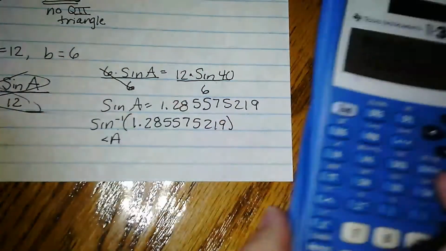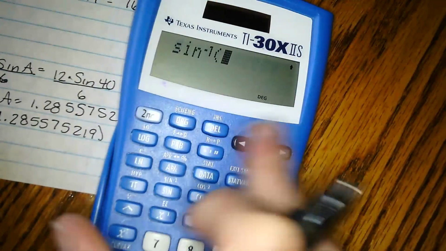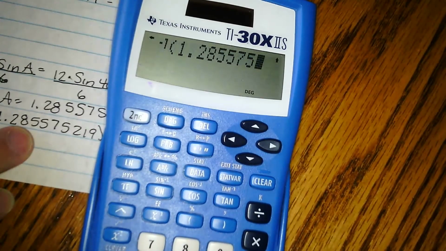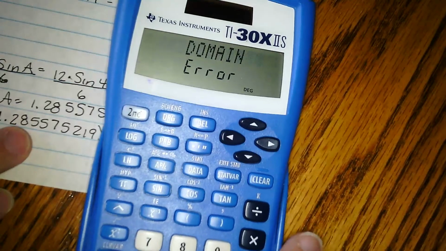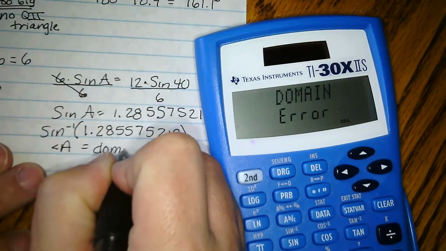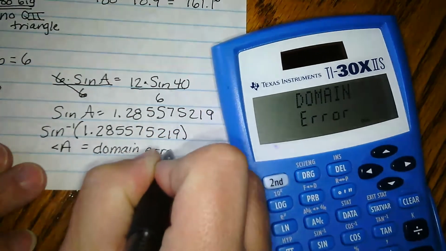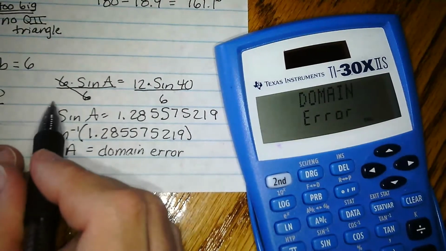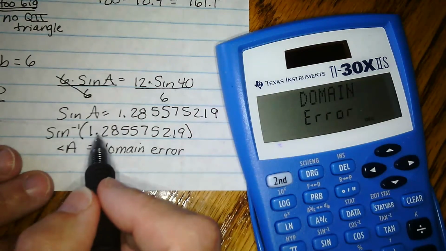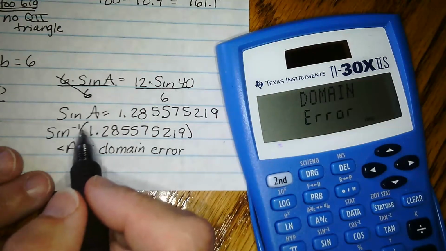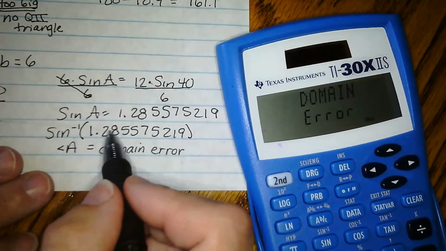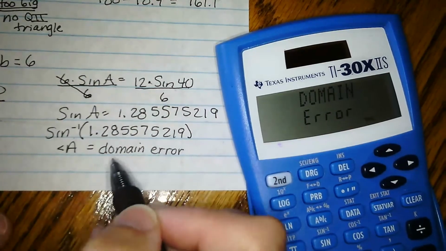And so when I do this in the calculator, inverse of sine, 1.285575219, I get domain error. And the reason why I get domain error is because there is no angle in the entire rotation of the unit circle that will produce a value bigger than 1. Remember that the range of sine is between -1 and +1. This is much bigger than +1. This is 1.28, which is above 1, which means it doesn't exist.